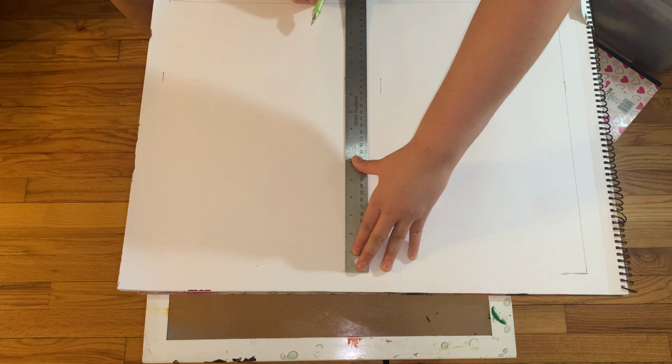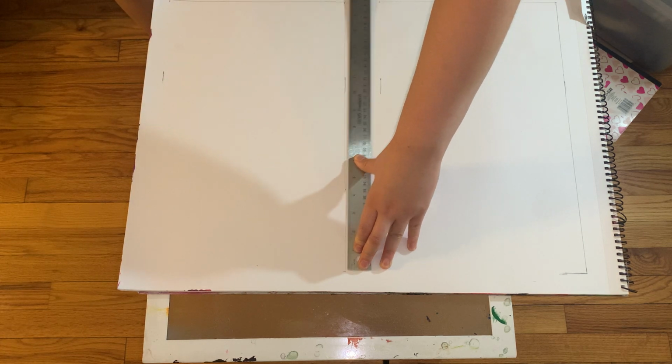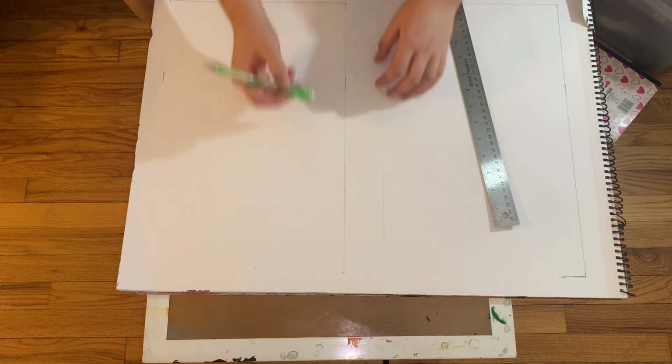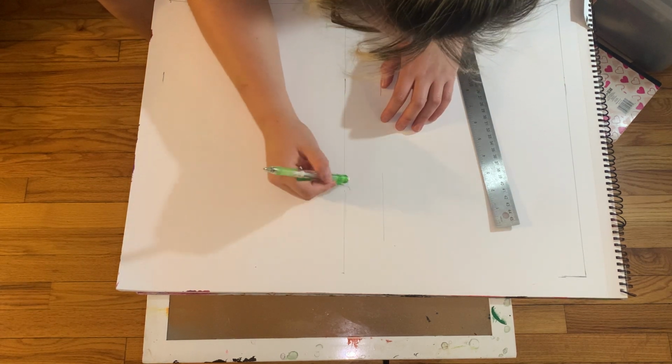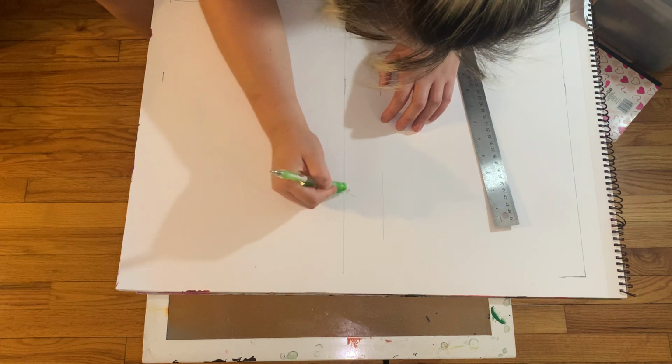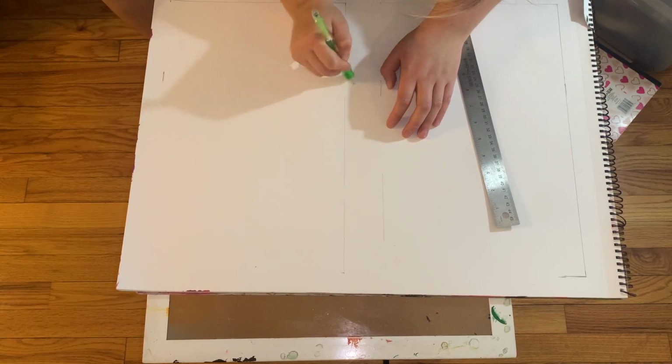Going to line them up and straight down like that, like so. Erase the parts where you made a mistake. Right, I'm just gonna erase this part too.